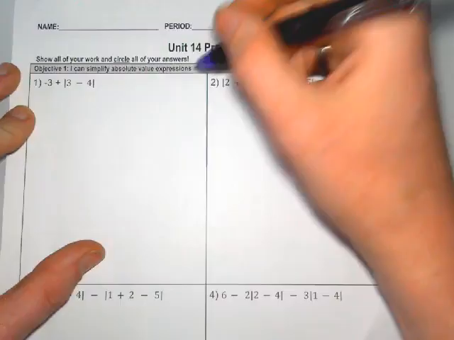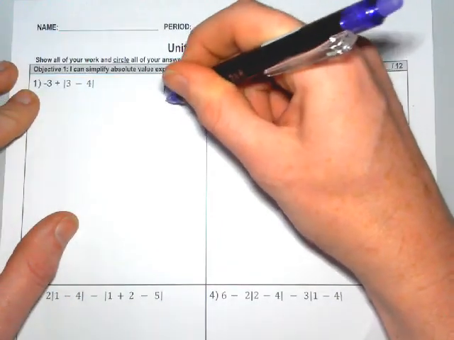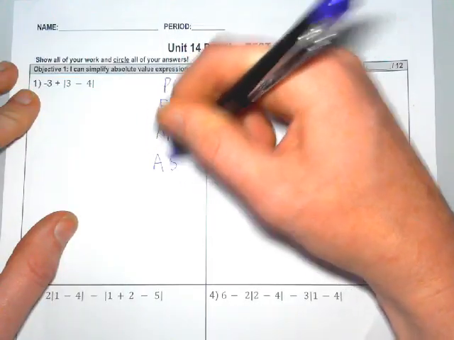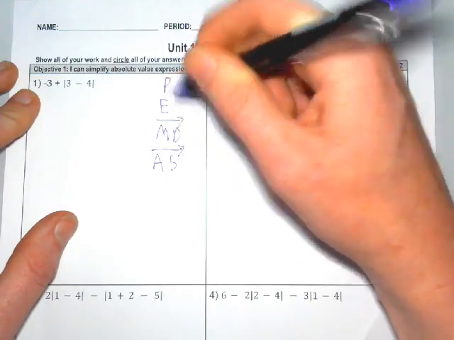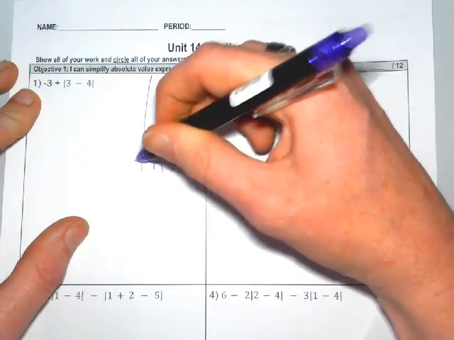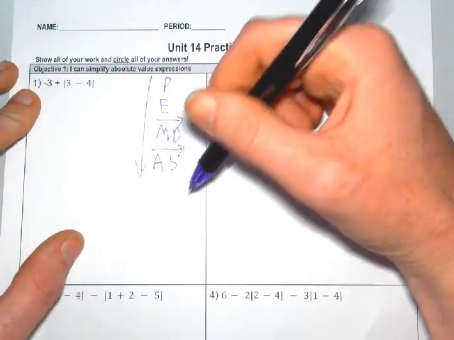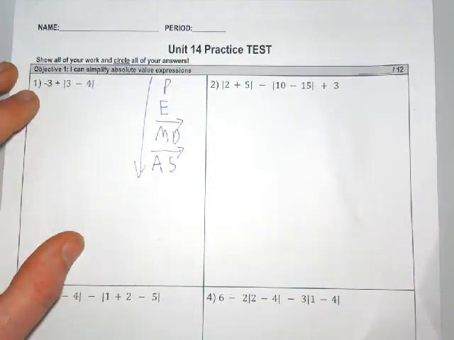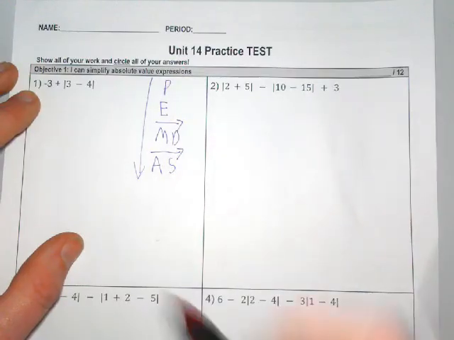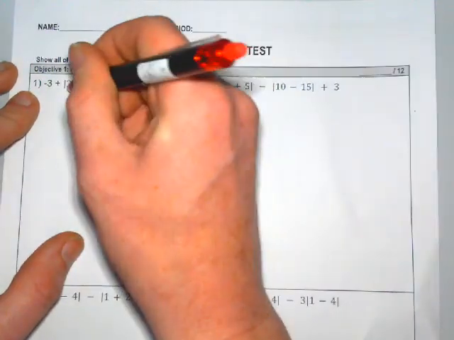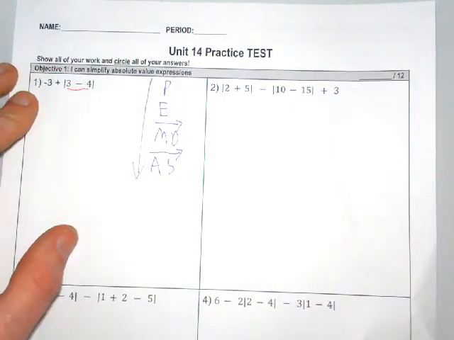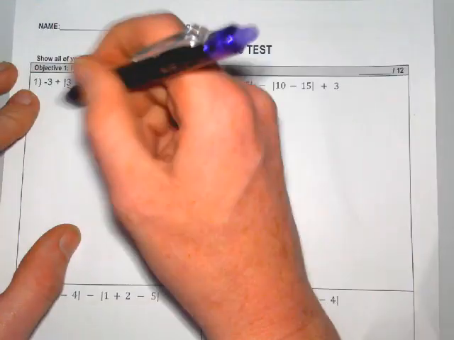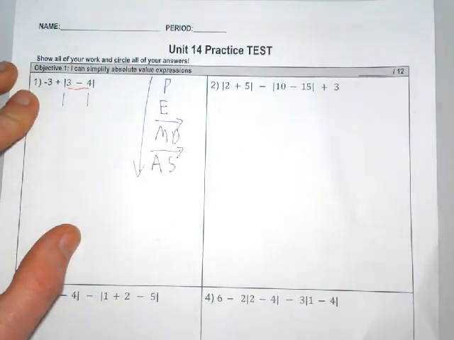So to begin, we need to make sure we are following our order of operations for all of learning target 1 in order to simplify these expressions. So remember, for order of operations, we start at parentheses and work our way down. So, looking at my problem here, the first thing I need to do based on my PEMDAS is simplify the inside of my parentheses, or my absolute value. So, 3 minus 4 is a negative 1, so the inside of my absolute value now will become a negative 1.